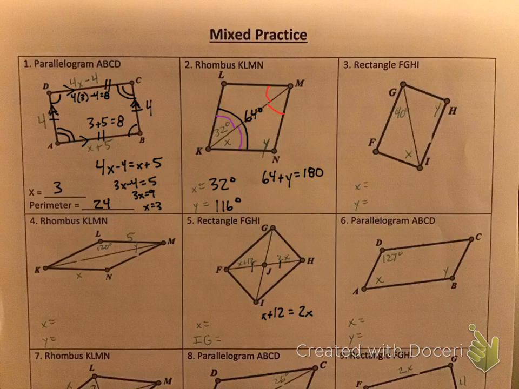All right, so to figure this out, all we have to do is subtract x from both sides. So x equals 12. This is a really basic equation, easy to solve. So we got x equals 12. But now we're solving for IG. And we don't have any information given on IG, but now we're going to think about that other property. What is the other property with diagonals? There you go. In rectangles, they're congruent.